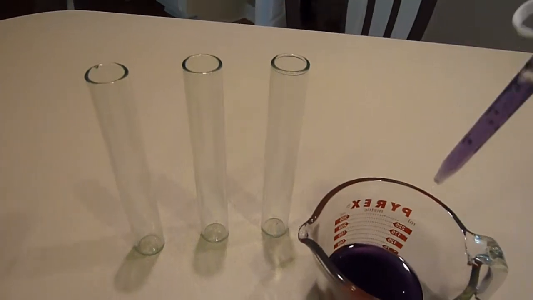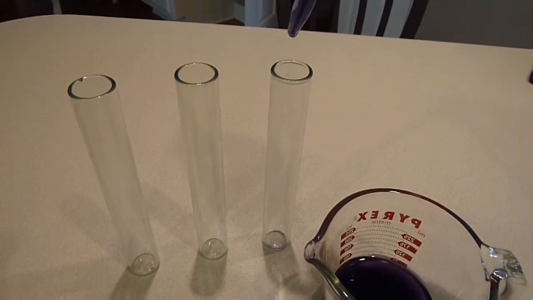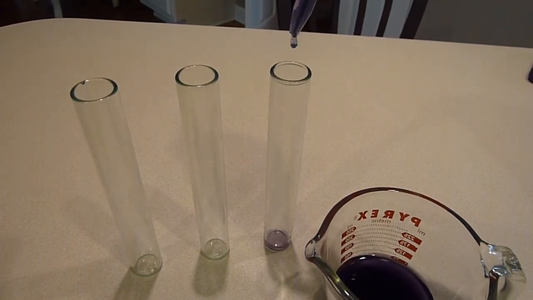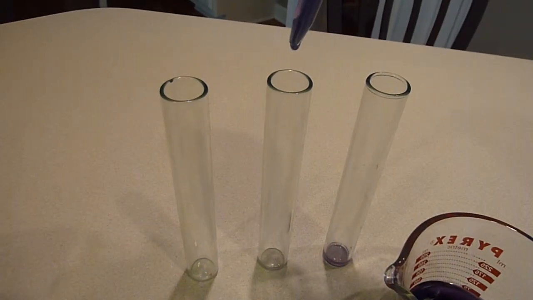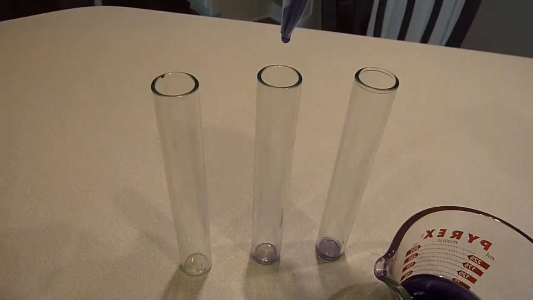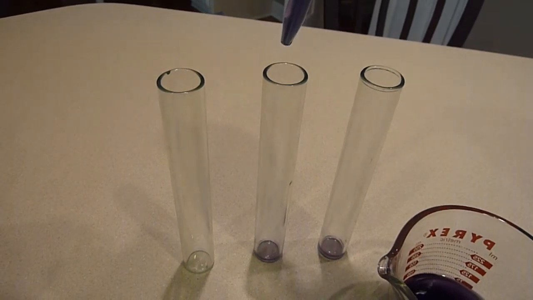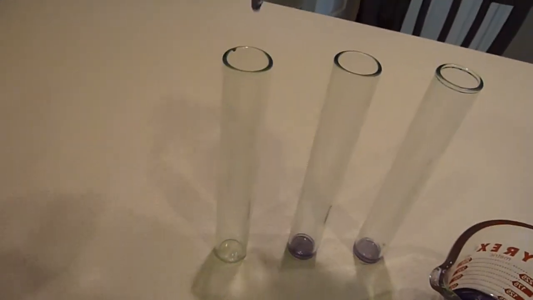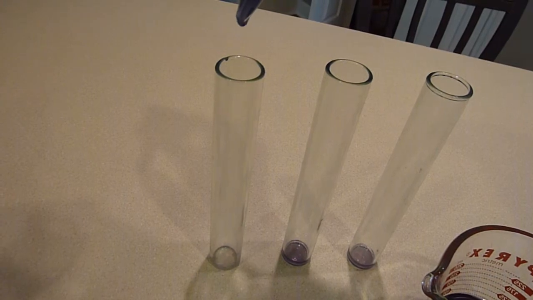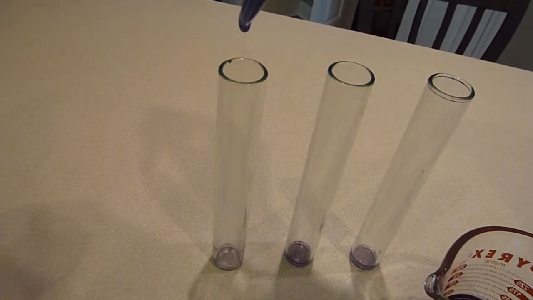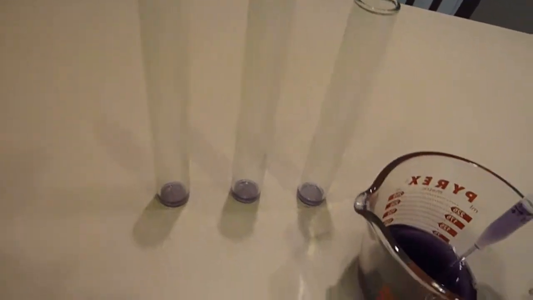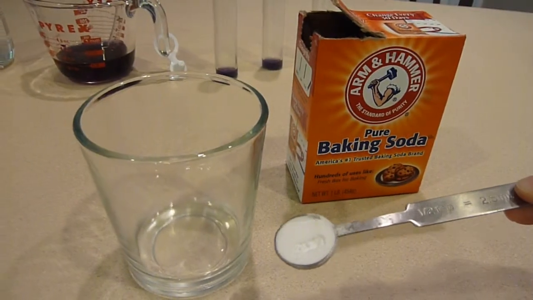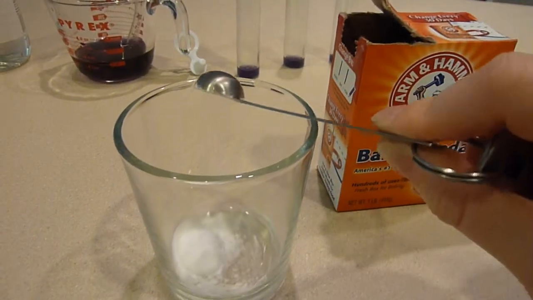15 drops of red cabbage juice were added to each of 3 test tubes. Some of the juice was retained to serve as comparison. 1/2 teaspoon of baking soda was added to a cup.